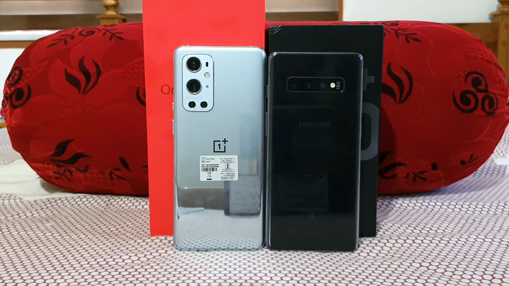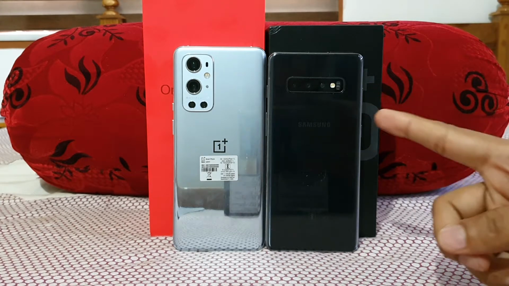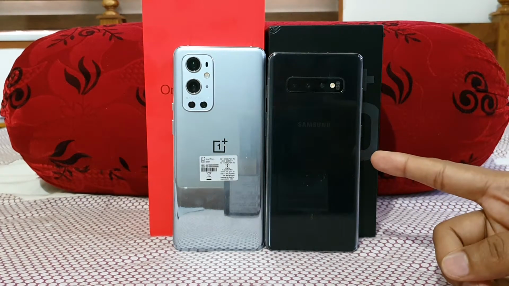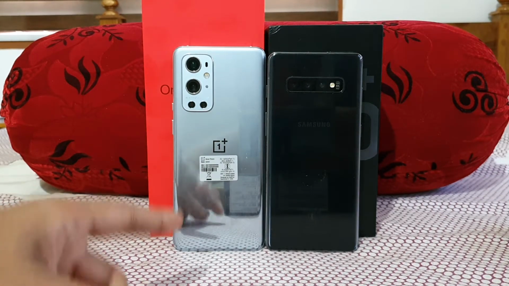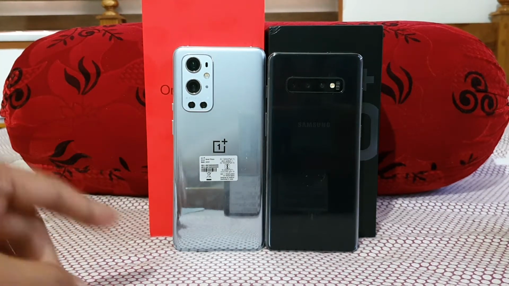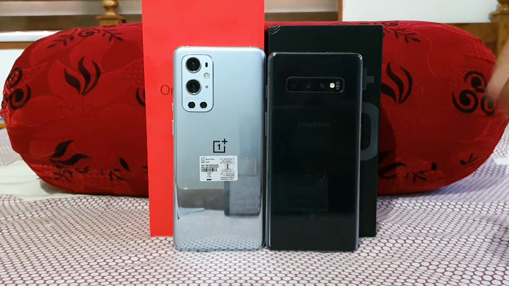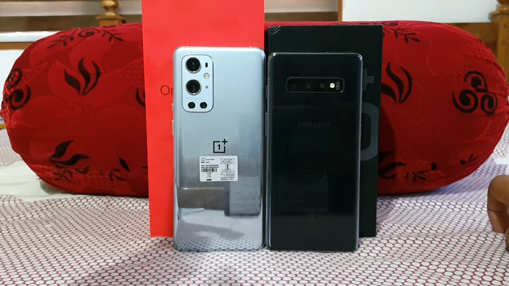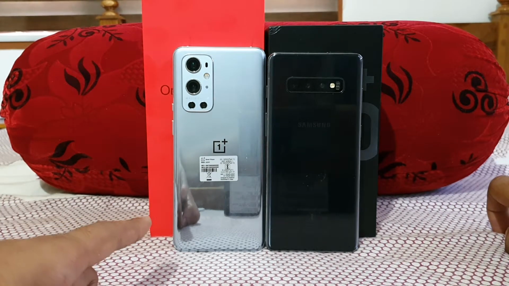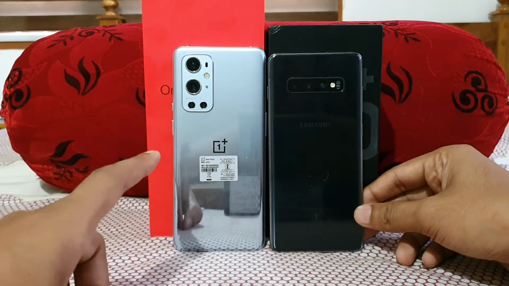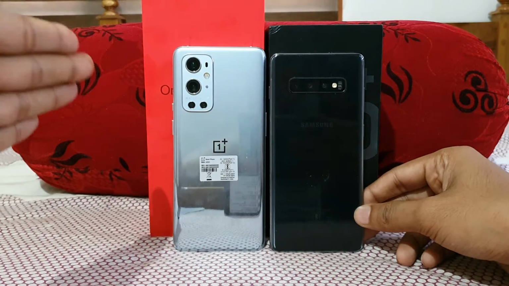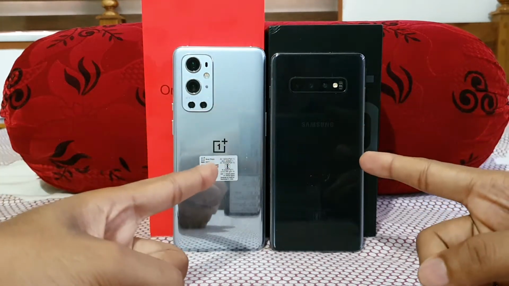So in today's video, we are gonna compare the Galaxy S10 Plus. Yes guys, the 2019 model Galaxy S10 Plus against the latest offering from OnePlus, that's the OnePlus 9 Pro. So this is the Prism Black color of the Galaxy S10 Plus and this is the Morning Mist color of the OnePlus 9 Pro. This is the 8GB 128GB variant and this is the 12GB RAM 256GB high-end variant. So guys, let's get started.